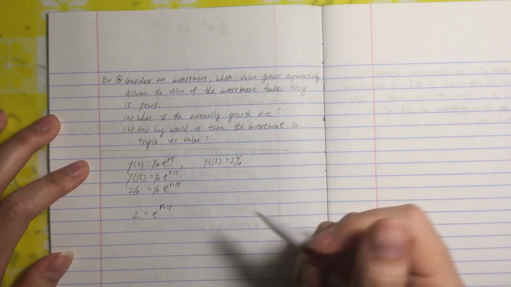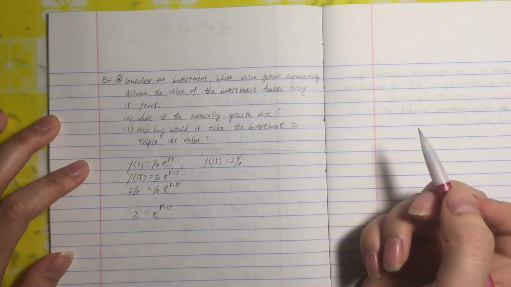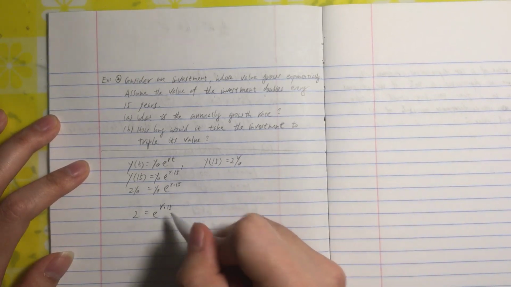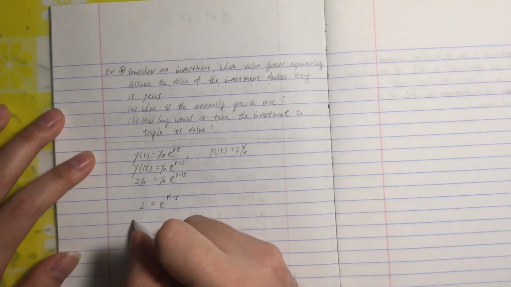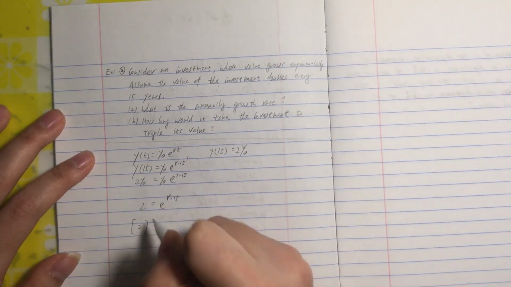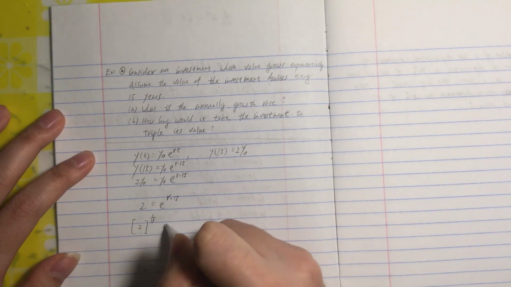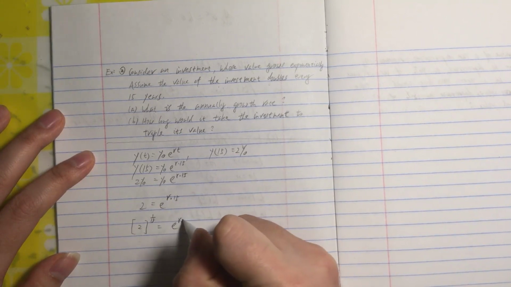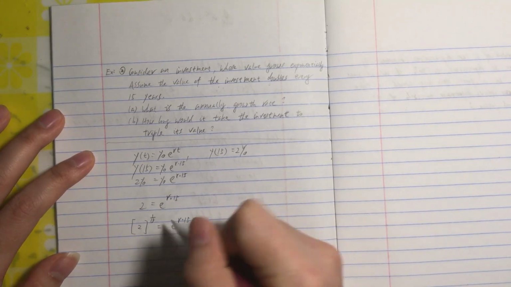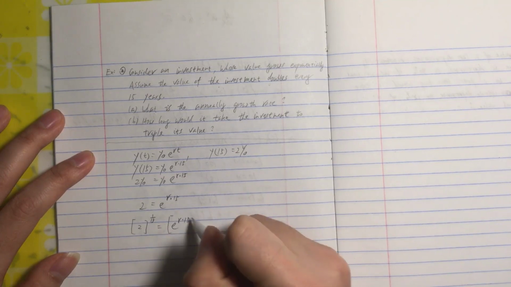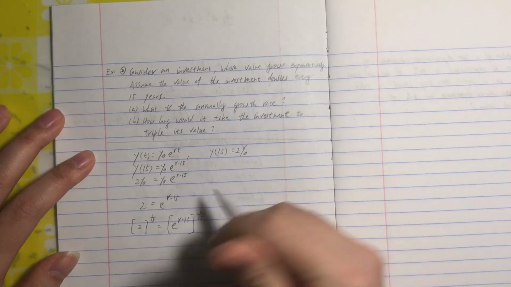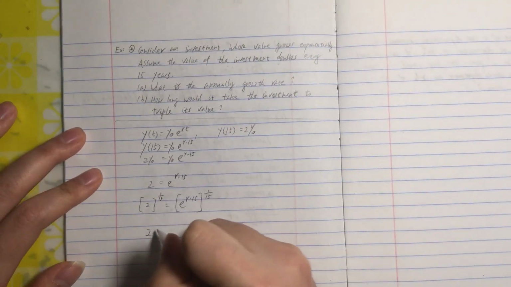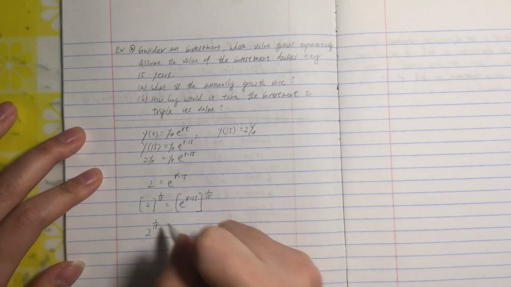Next, I try to eliminate the power 15 here. In order to eliminate 15, I raise both sides to the power of 1 over 15. Then the left side is 2 to the power of 1 over 15.